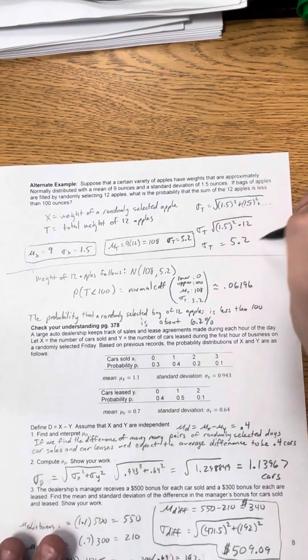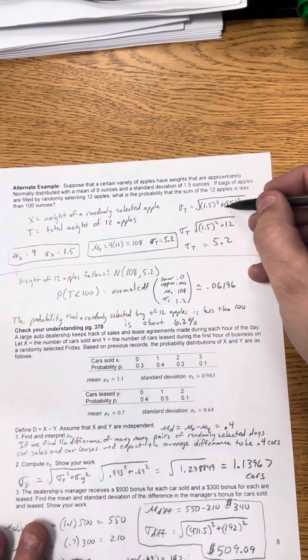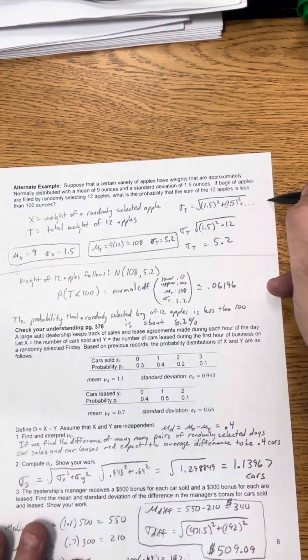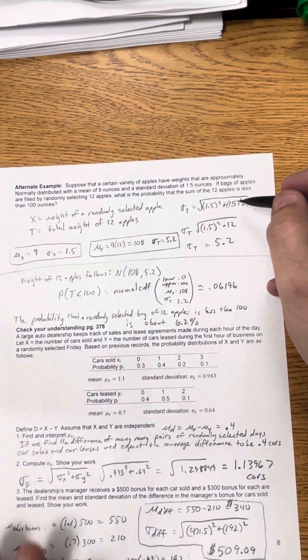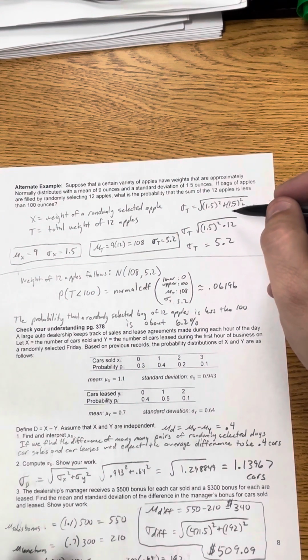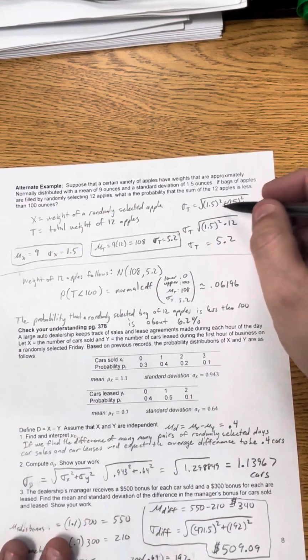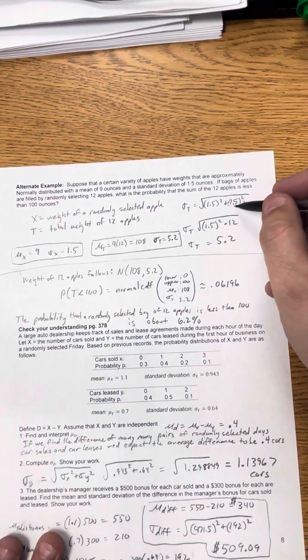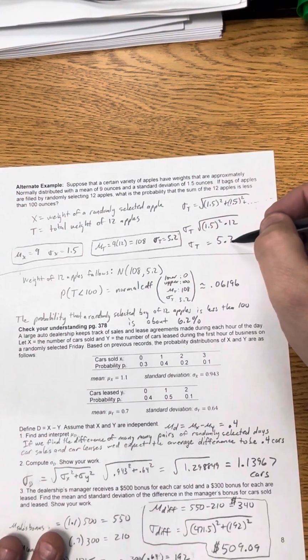But for standard deviation, we're actually doing 1.5 squared 12 times because we're combining these together as two separate entities. You can't just take it times 12. I really wish you could. I wish you could just do 5 times 12, but it does not work out that way. You can see it's quite a bit smaller than 5 times 12.